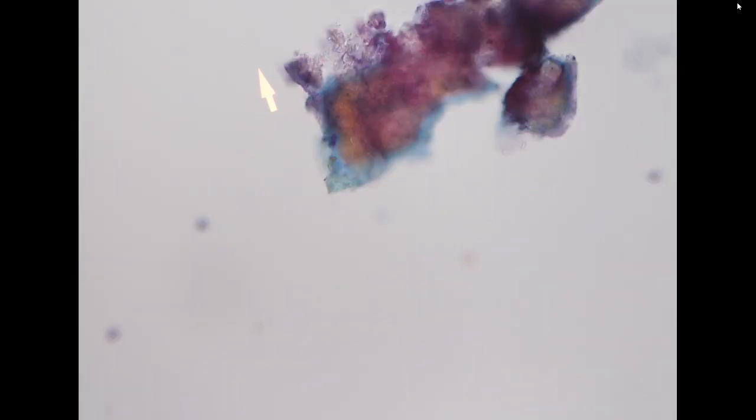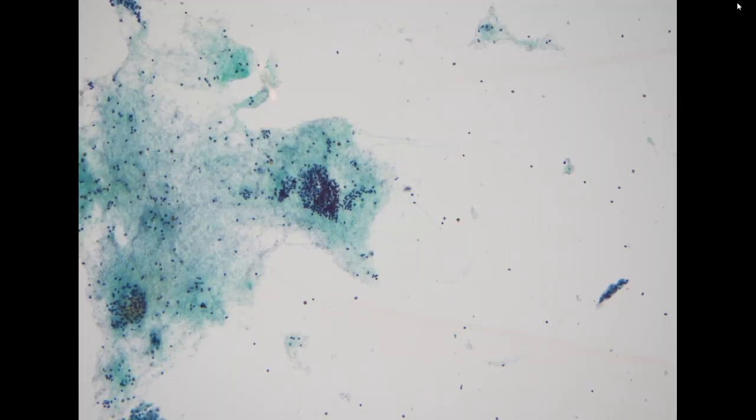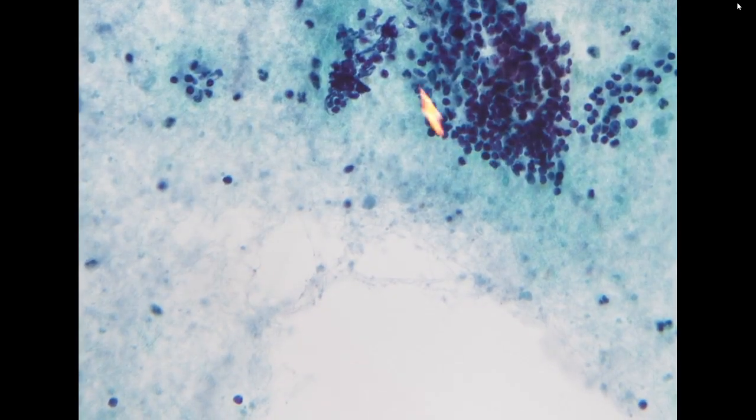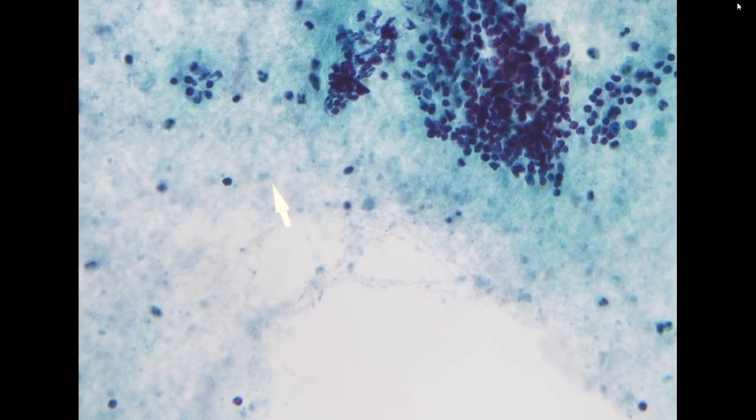And in the background, we can also appreciate there is some cystic degeneration debris. So this is typical for a Warthin tumor. Sometimes you will have some calcification, like crystal material, which is also okay. In this specimen, you also see there is some lymphoid stroma, lymphocytic stroma, mixed with the granular debris.